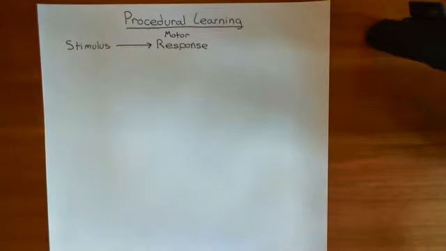We're not interested in being able to recall things like the definition of an isosceles triangle, or who the monarch of England was in 1916 or whatever. We're interested in being able to remember how to perform a motor task. So it's a more primitive form of memory than declarative memory.